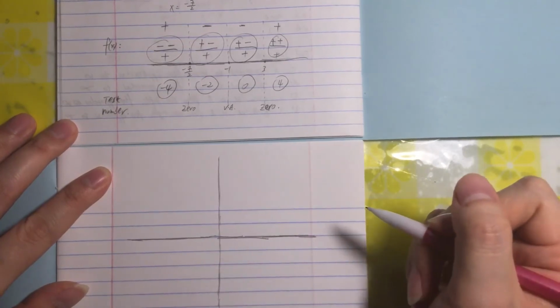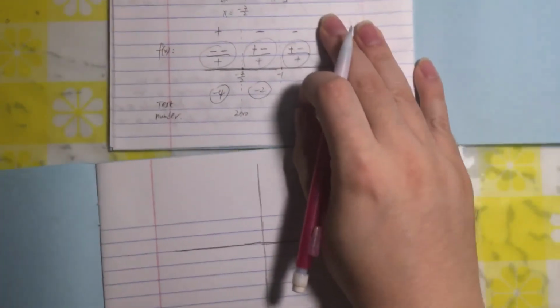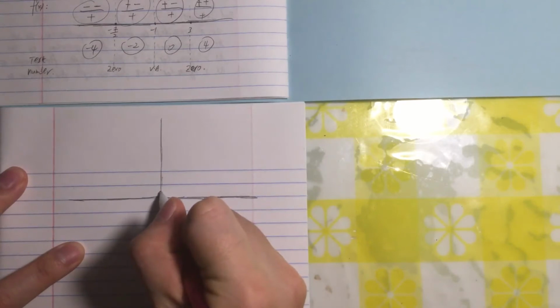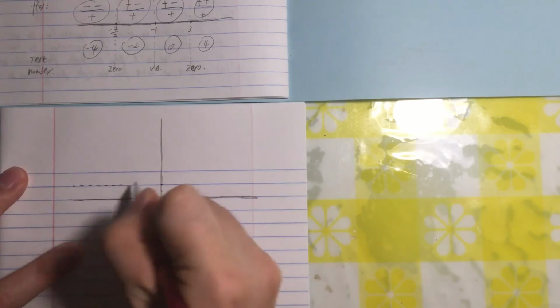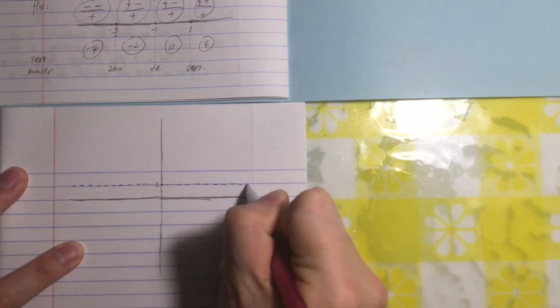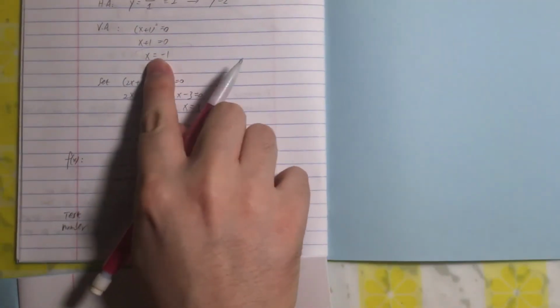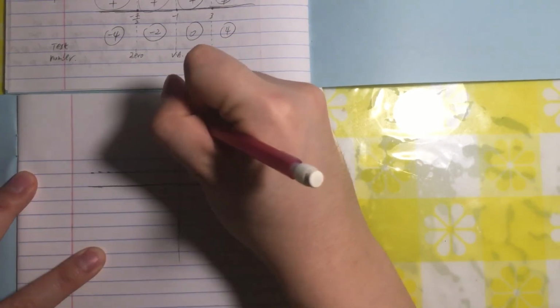First step, draw the asymptotes and the zeros first. The horizontal asymptote is y equals 2. We draw dashed lines for asymptotes. This is the horizontal asymptote. The vertical asymptote is x equals negative 1.